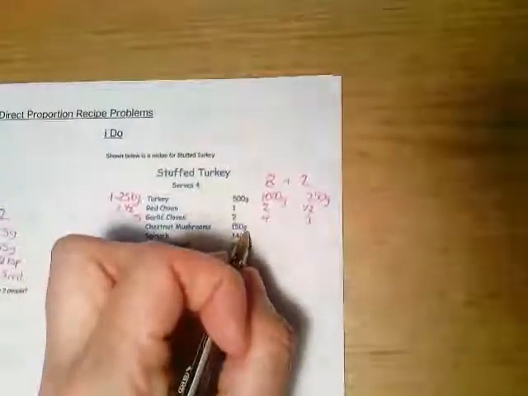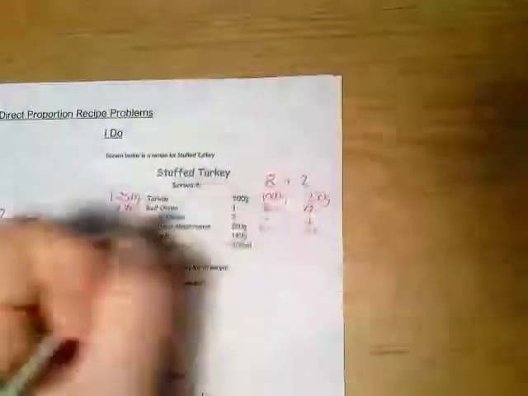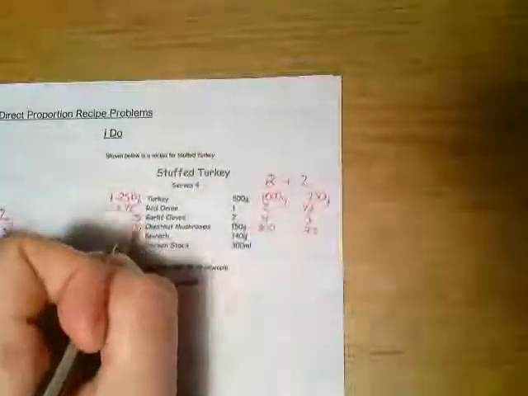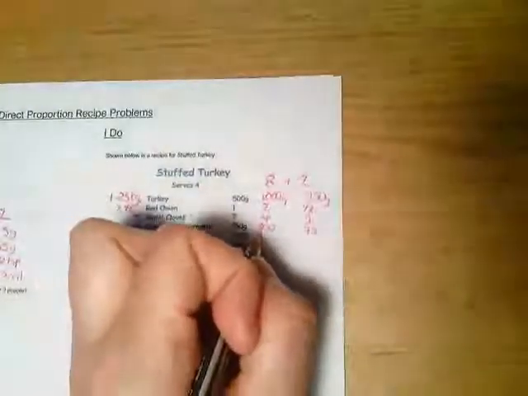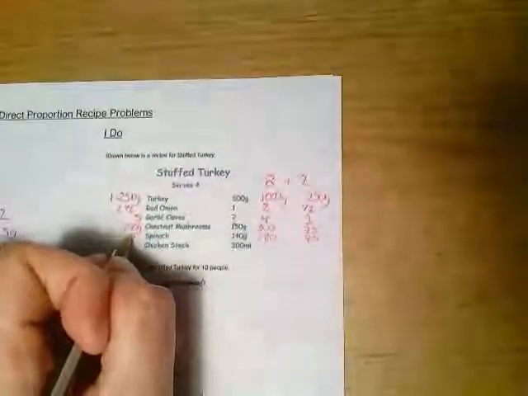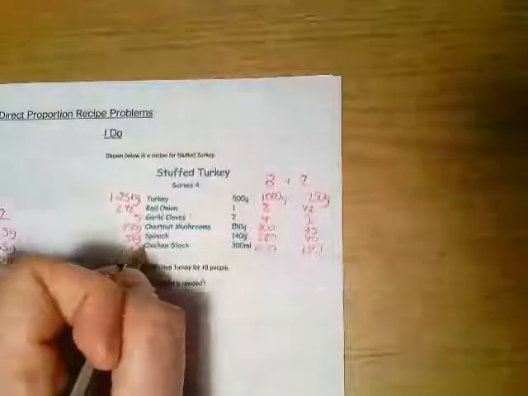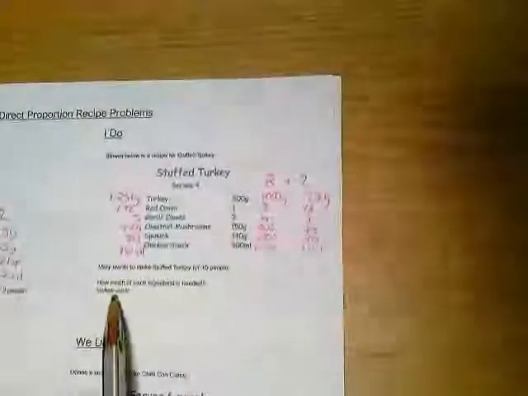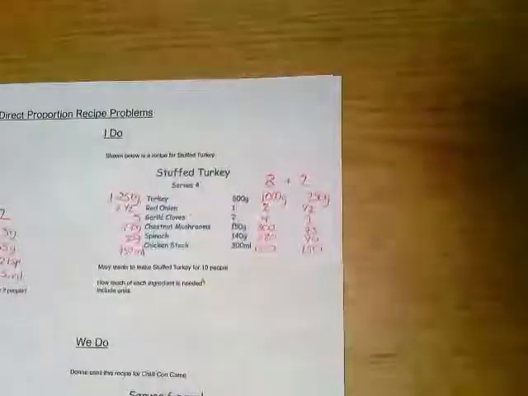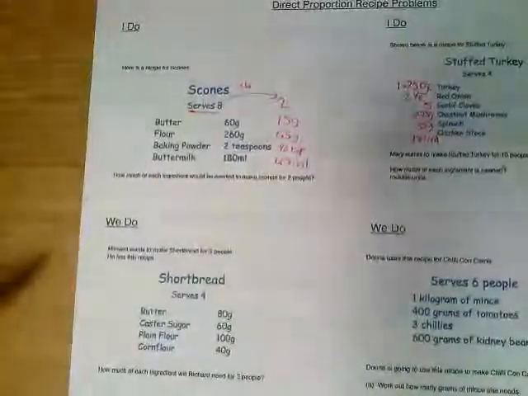Mushrooms, you need double, so that's 300, and you need another half, which is 75, so you need 375 grams. Spinach, you need double, 280, and you need half for the extra 2 people, so you need 350. And then chicken stock, you need double, 600, and half, 150, so you need 750 millilitres. Okay, just look there, include units. Can you try the next 2 questions, please?